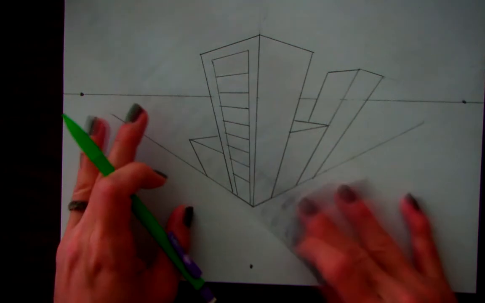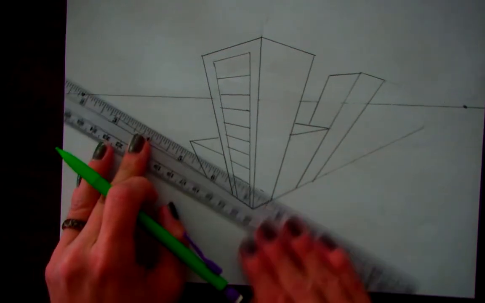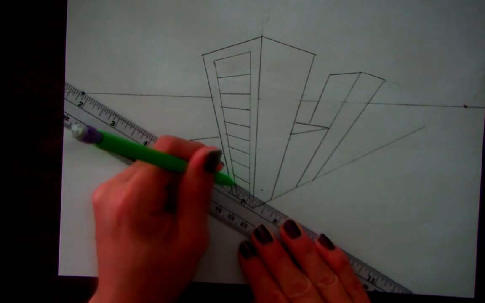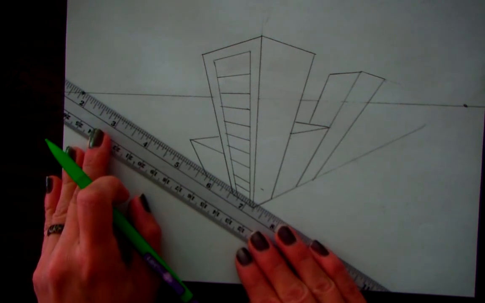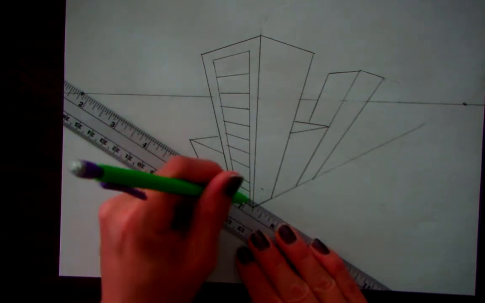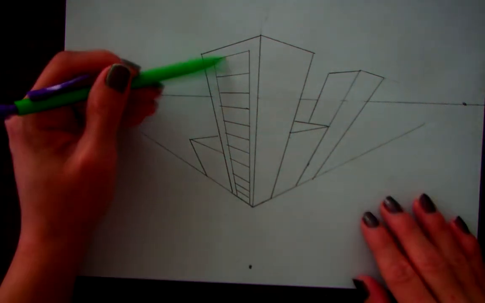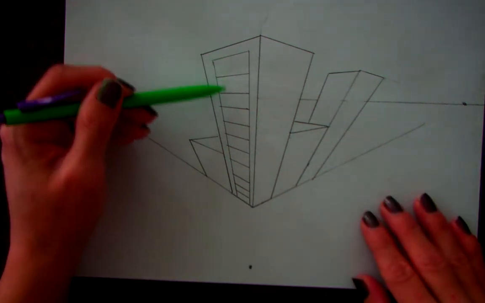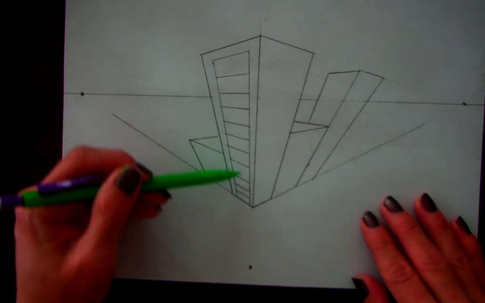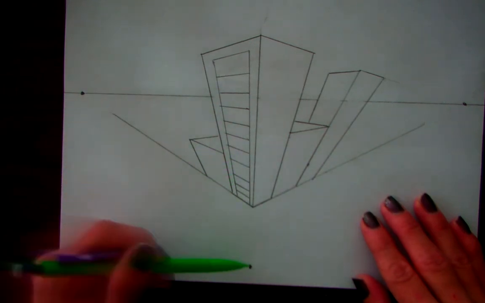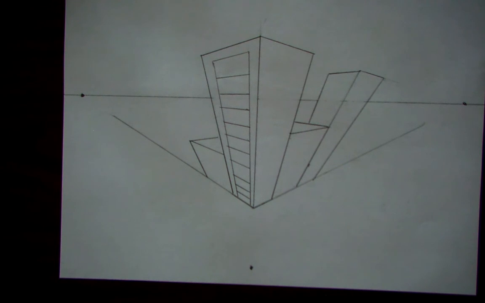So really, something else to keep in mind is when you do start adding details and things start getting closer to a vanishing point, they start getting closer together. So if I was doing this one properly, this would be the biggest section, and then as they get closer to that vanishing point, there's too big of a gap right there, but they get closer together because they get farther away.